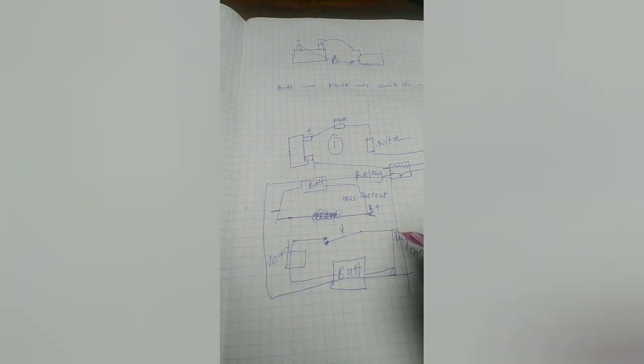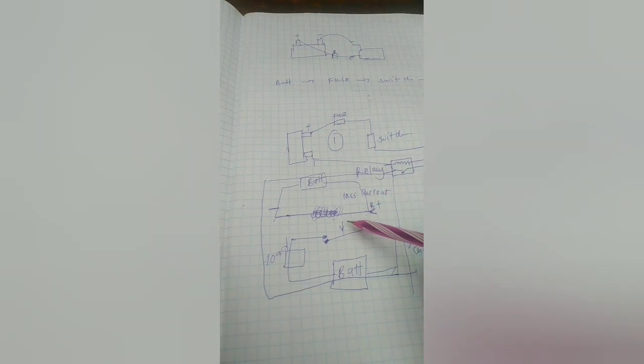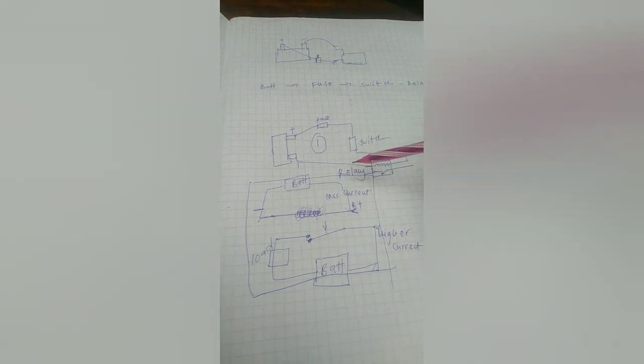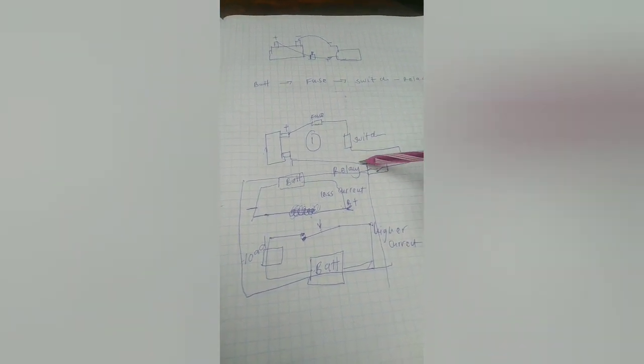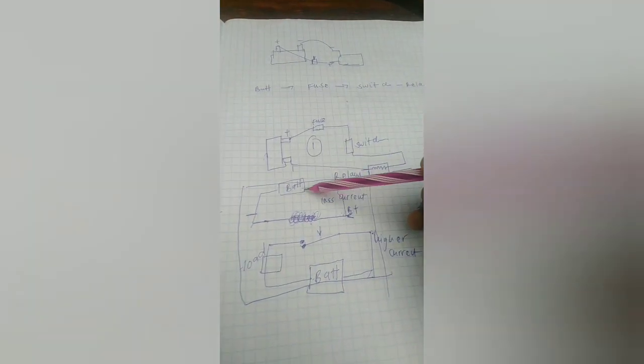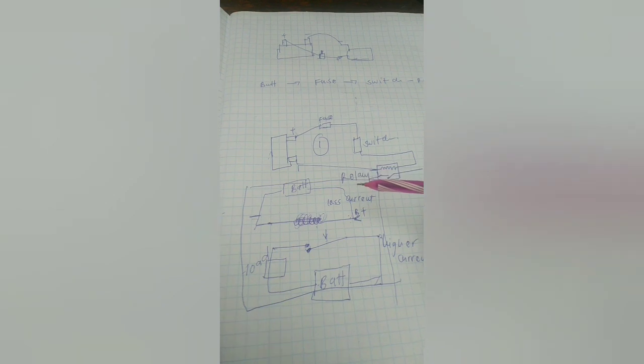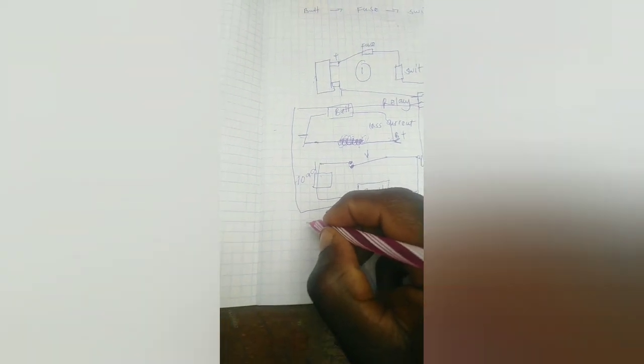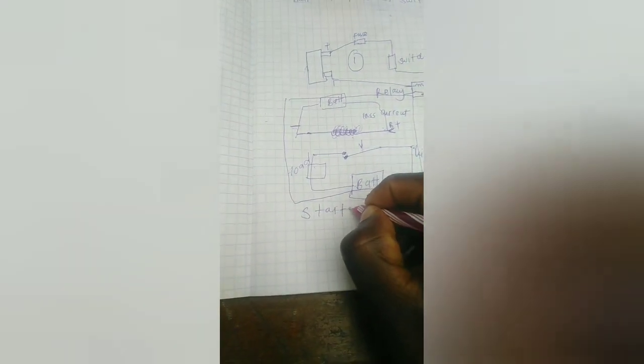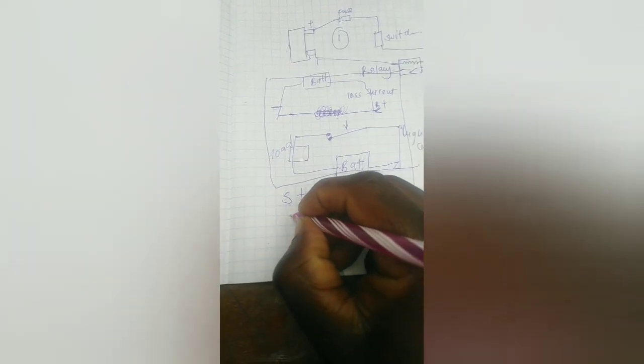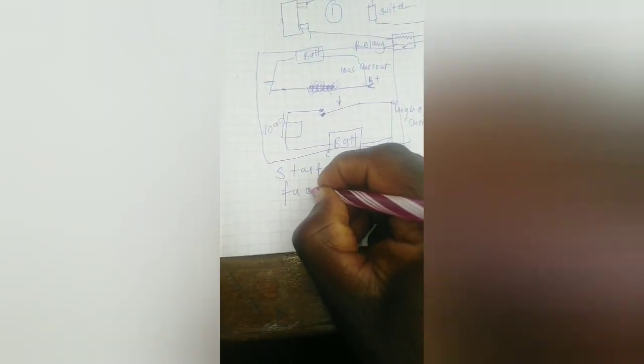Yeah, so you can see, the first current path passes through the contact point and back to your battery. Yes, battery. So your load can be your starter, can be your fuel pump, it can also be your cooling fan, it can also be your headlight.